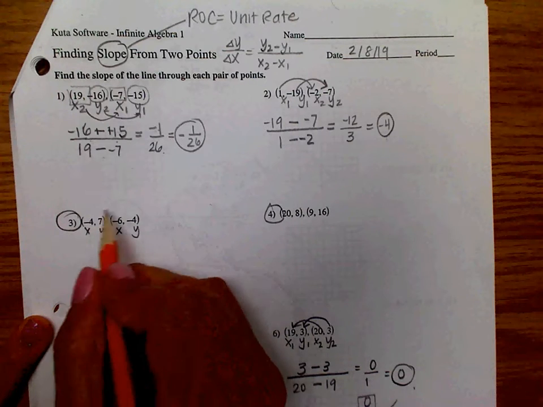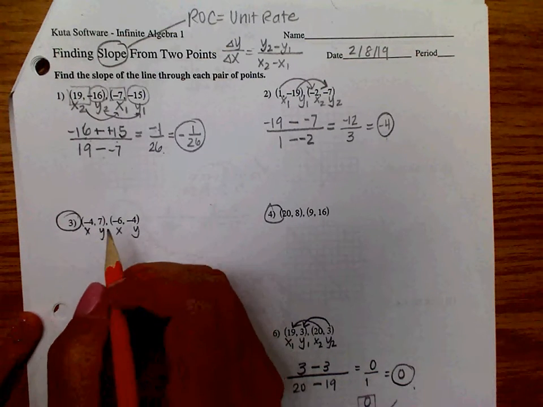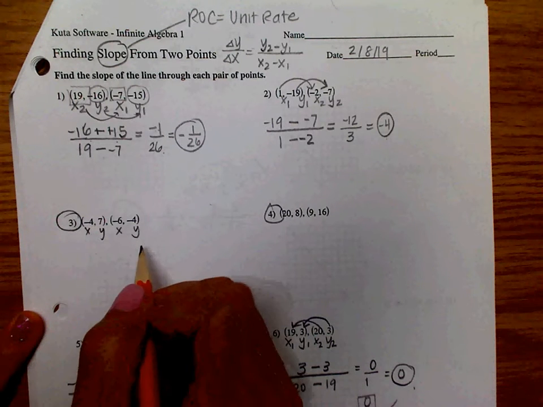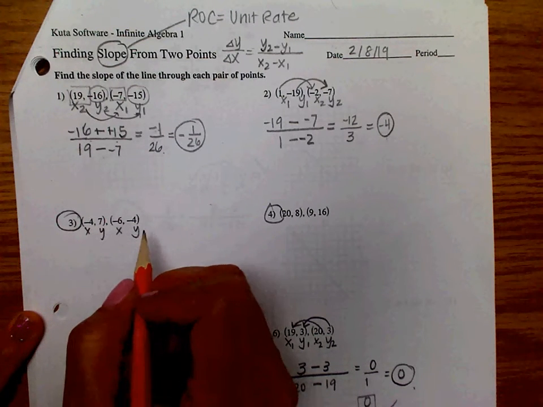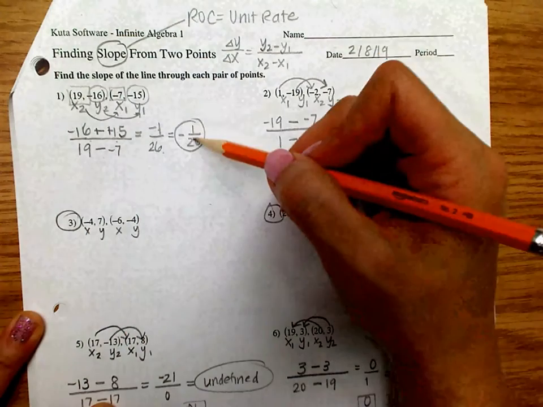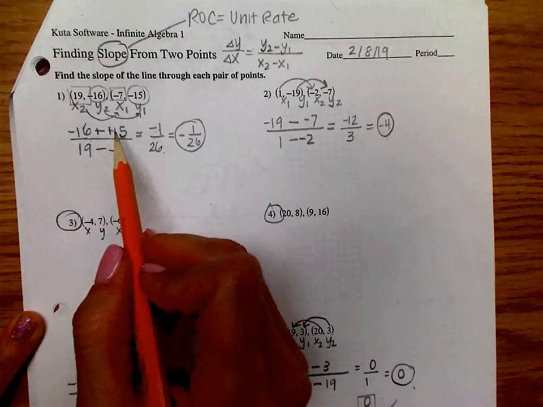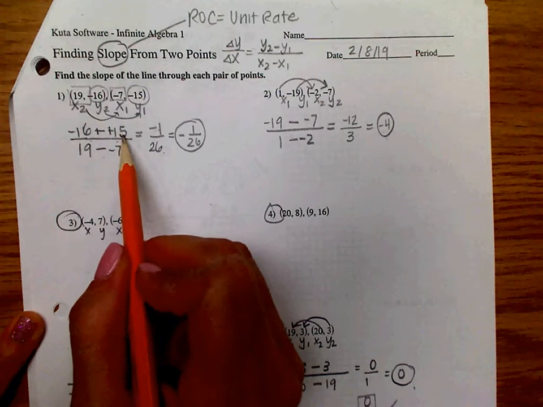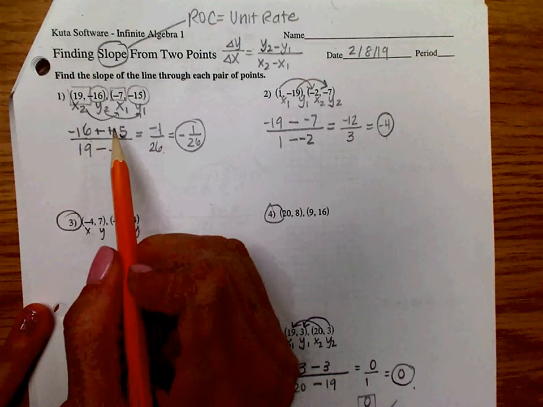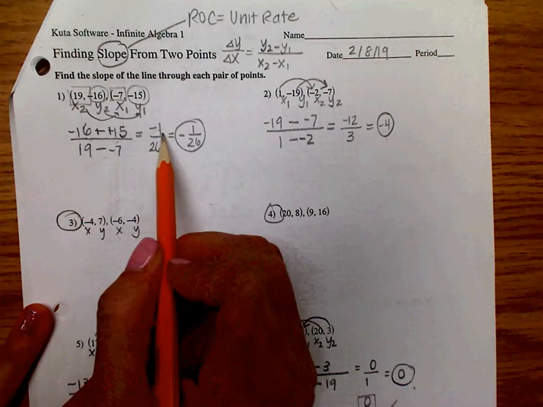Now there's 2 ways to do this, okay? You could put a 1, 1 here or a 1, 1 here, and what that does is change your sign, but the number stays the same. For example, if you decided to switch these numbers and put this negative 15 here and then negative 16 here, this would have become a positive 1.